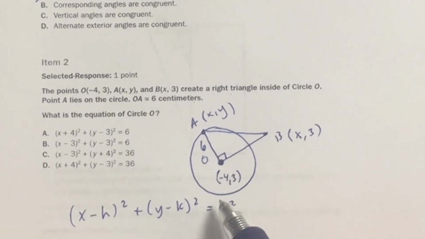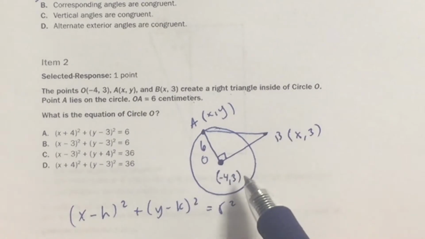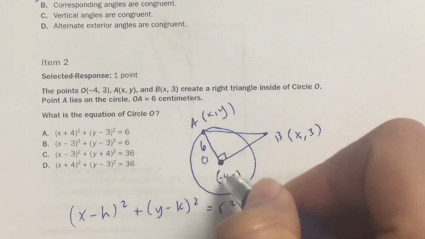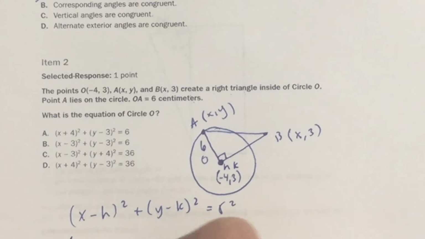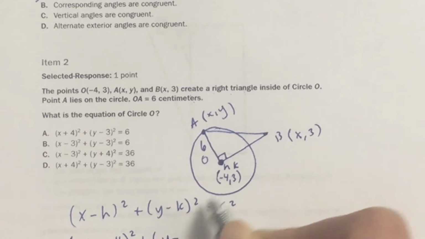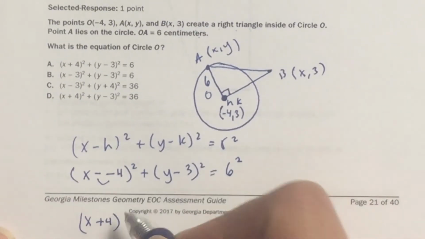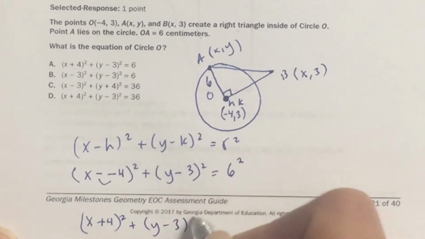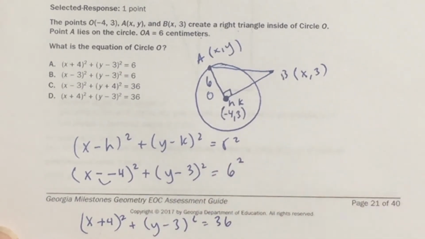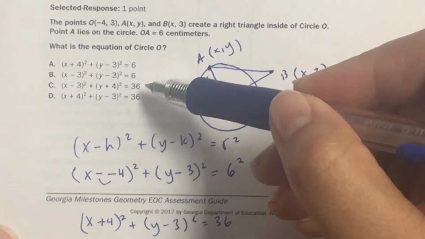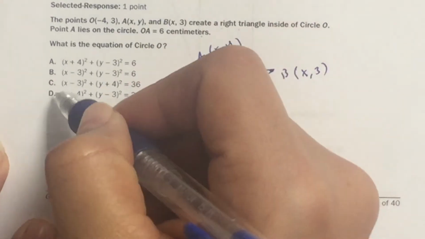So the center is, yeah, that's kind of easy. All right, the center is this. So that's (h, k). Let's go ahead and put that in. x minus h is x minus -4, so (x + 4) squared plus (y minus 3) squared equals the radius, which is 6 squared, which is 36. And that would give me option D, (x + 4) squared plus (y minus 3) squared equals 36.